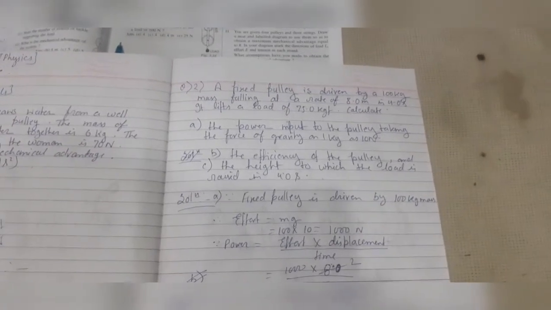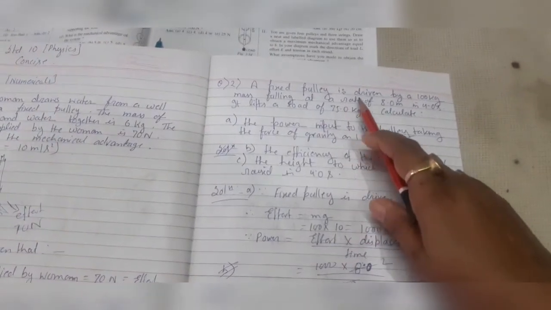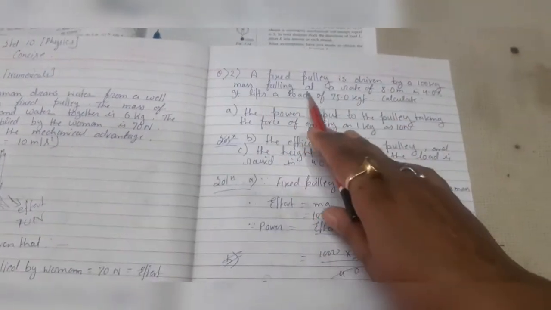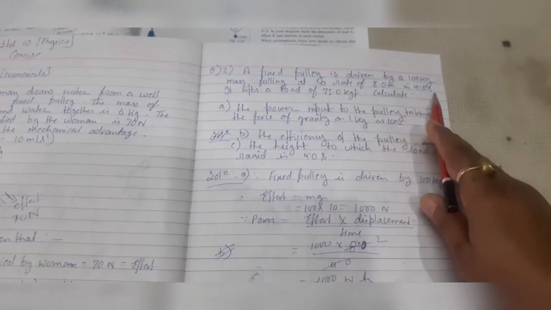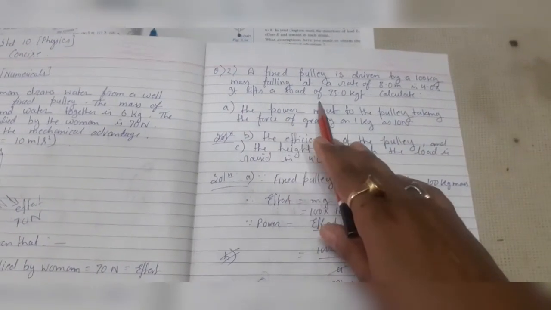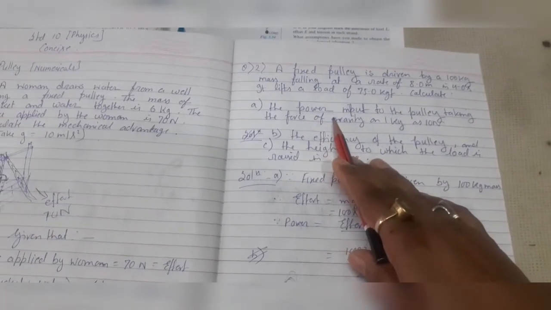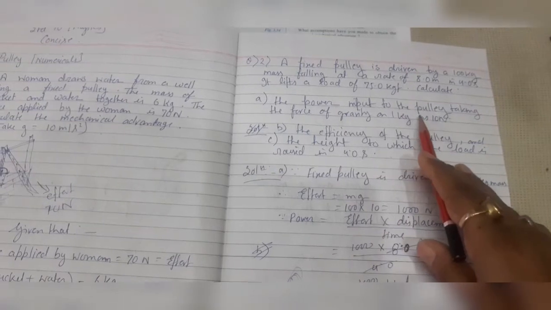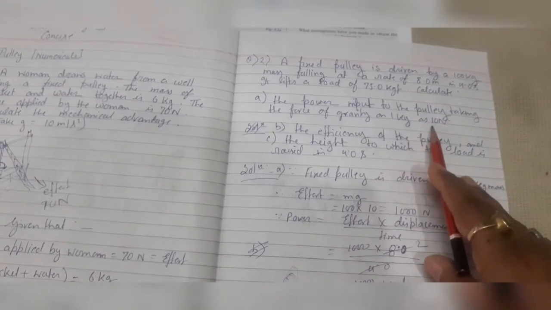In question number 2, let's see what is given. A fixed pulley is driven by a 100 kg mass falling at a rate of 8.0 meter in 4 seconds. It lifts a load of 70 kg. Calculate the power input to the pulley, taking the force of gravity on 1 kg as 10 Newton.